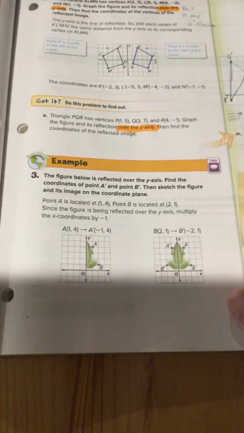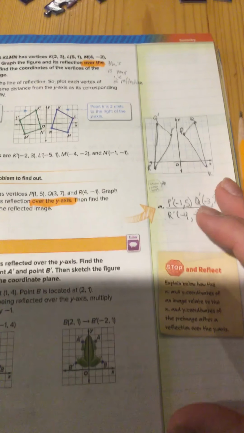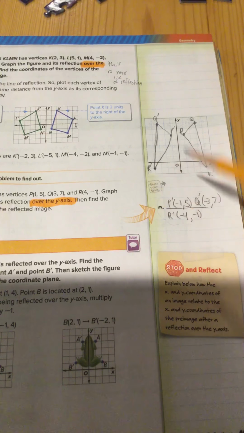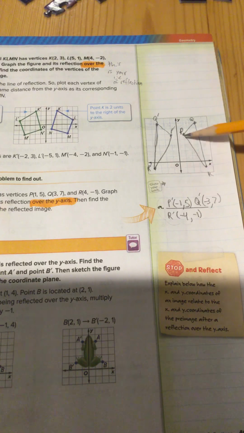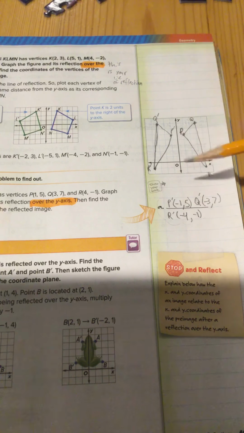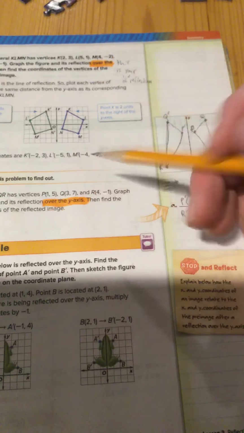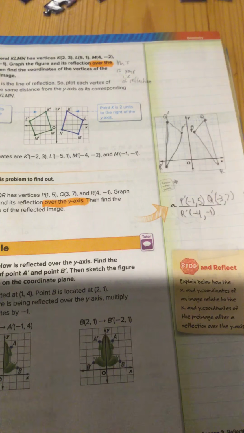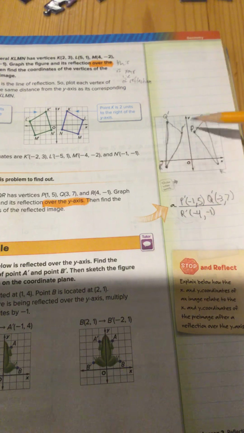So, if we go back to these, I want you to notice something. We're reflecting over the y-axis. Our reflections are all at the same height. So the y is going to be the same for all of these. If we look at P, P's y value is 5, P prime's y value is 5. Q's y value is 7, Q prime's y value is 7. All of these y values are going to match up. Looking at this graph, they're all the same height.